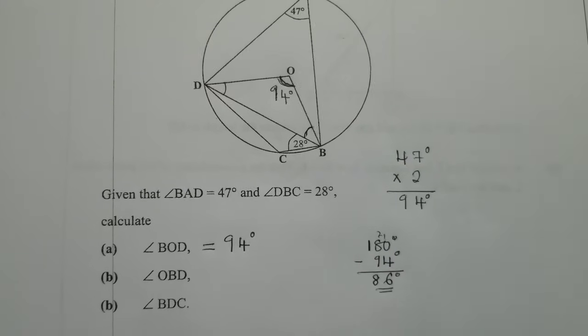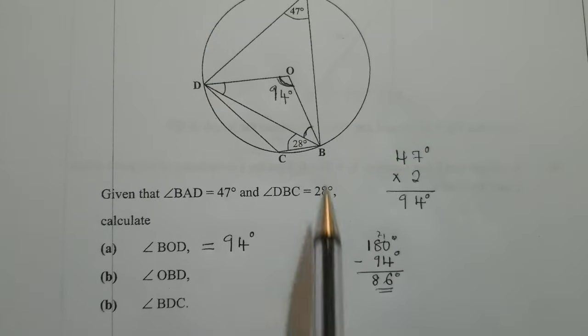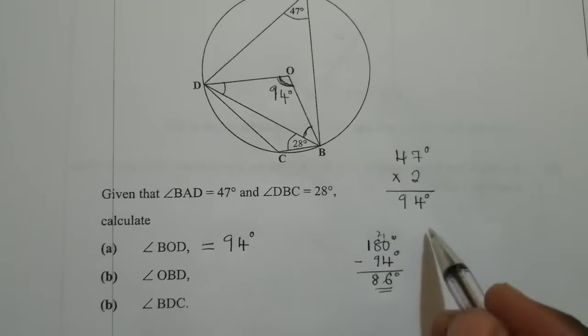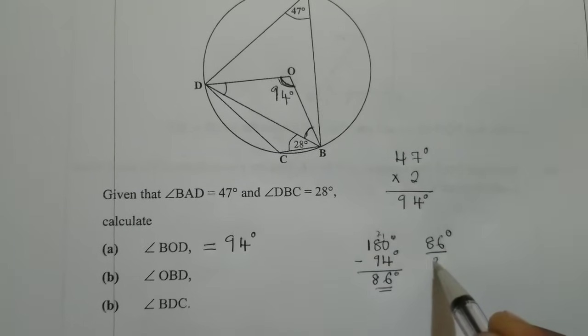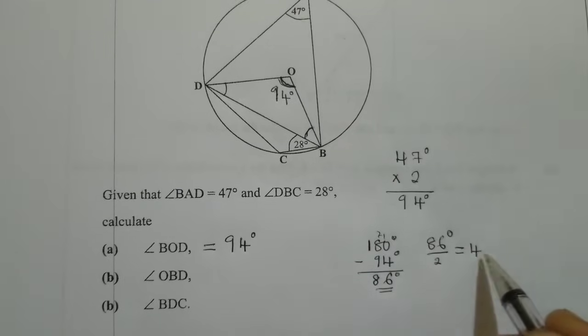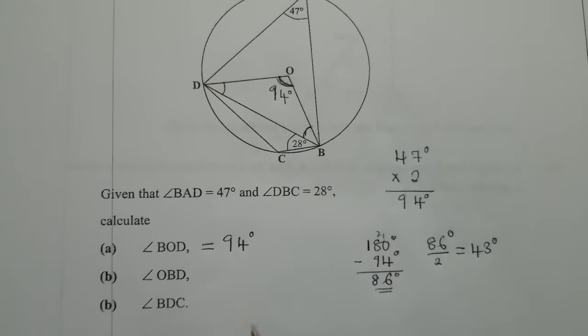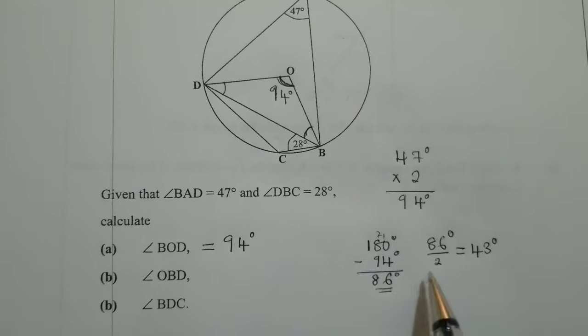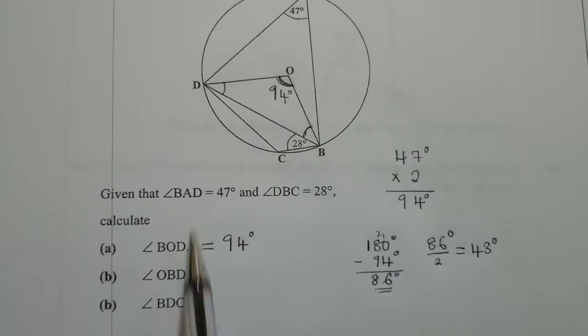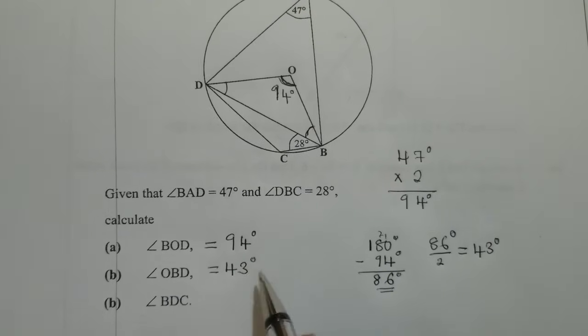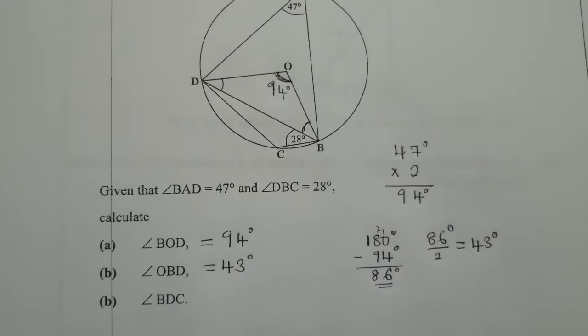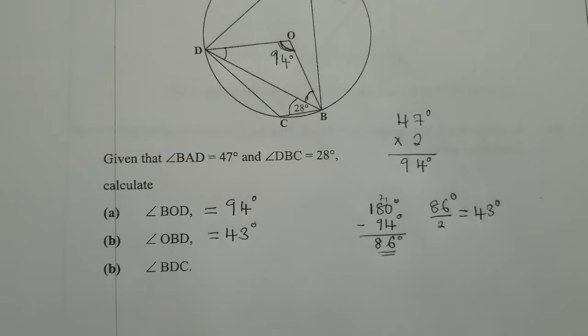So this is the sum of these two angles. After getting this 86, we shall say 86 degrees divided by 2, which will give us 43 degrees. The reason why we are dividing by 2 is because these two angles are equal. So our answer is 43 degrees. Okay. We go to the last question.